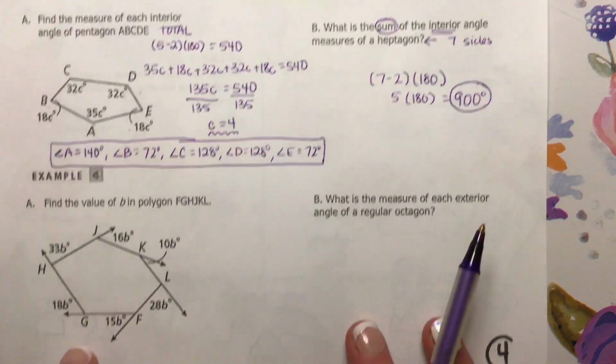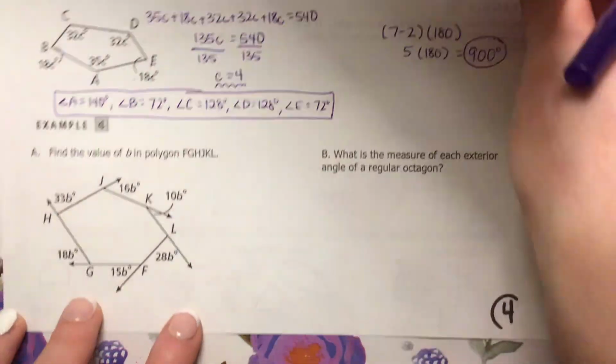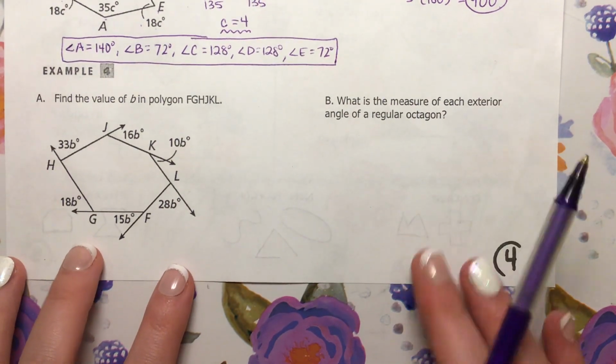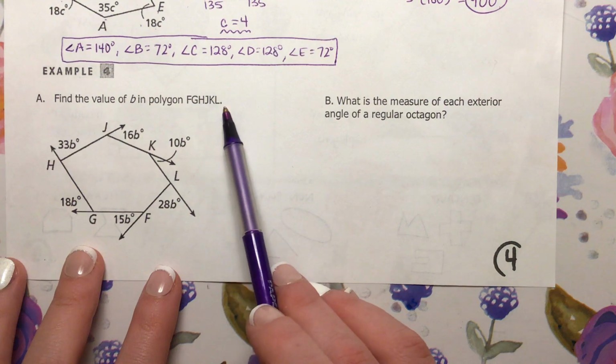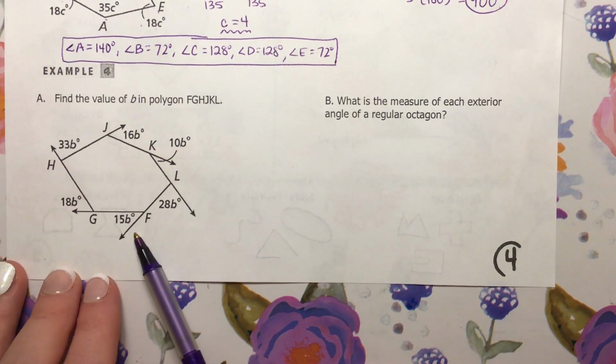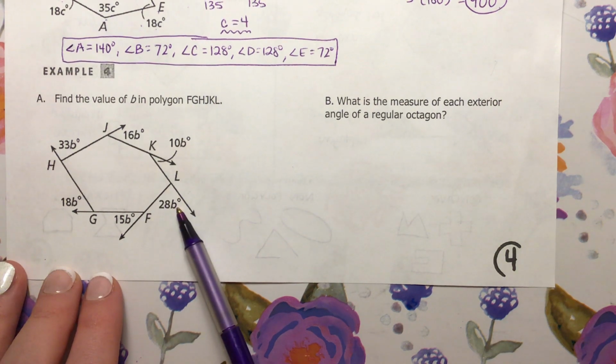In example 4, we're talking about exterior angles, though. So it says, find the value of b in polygon FGHJKL. So this is polygon FGHJKL, and I'm trying to figure out, what does b equal?